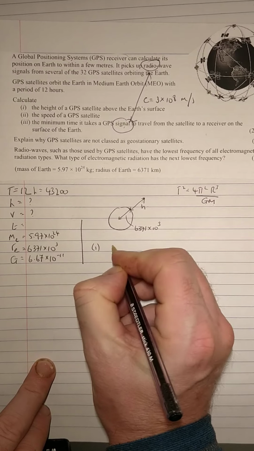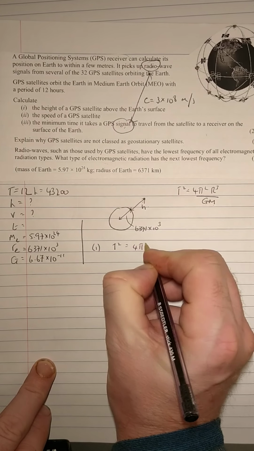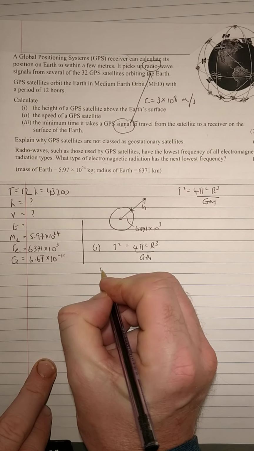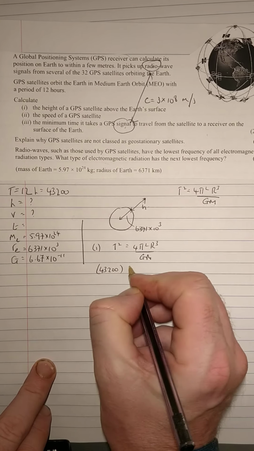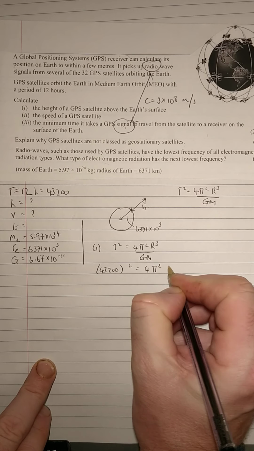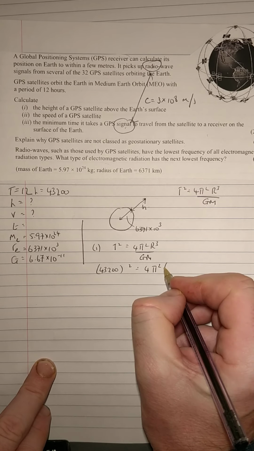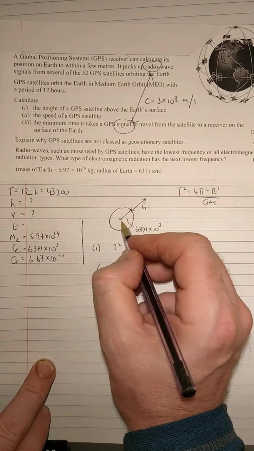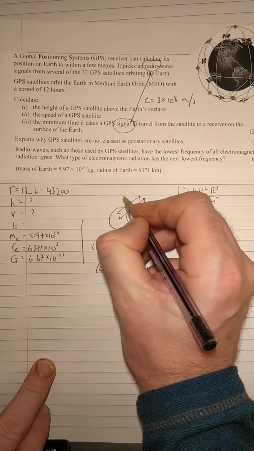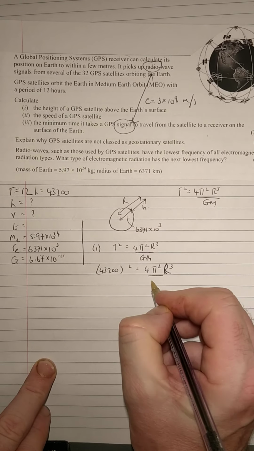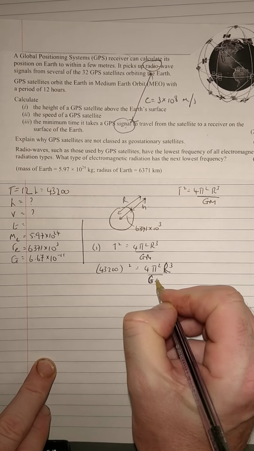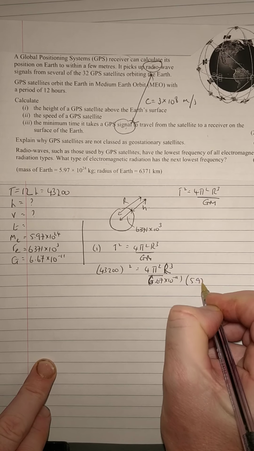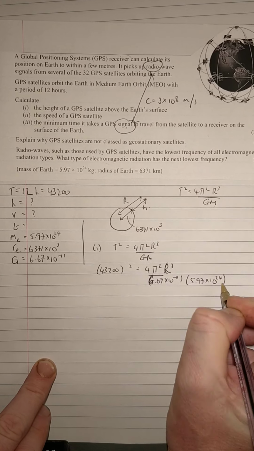So T squared is 4 pi squared r cubed over GM. So it's 43,200 squared equals 4 pi squared r cubed, which is what we're looking for. That'll get us most of the way to our answer, and we'll get that then at the end. Over GM, 6.67 by 10 to the minus 11 by 5.97 by 10 to the 24.